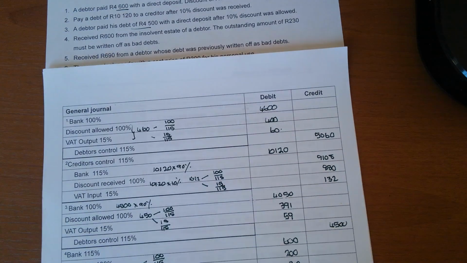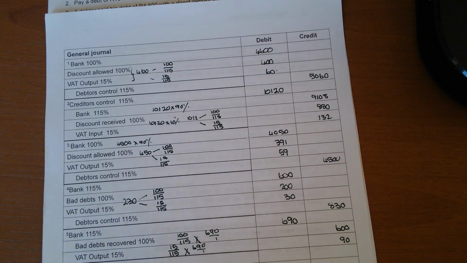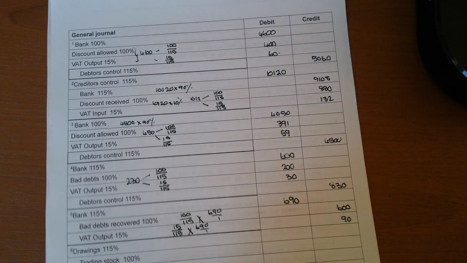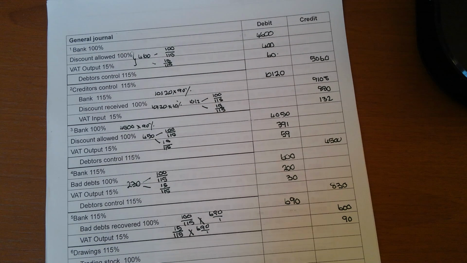So what's very important here is that you must remember that bad debts recovered, bad debts discount, received, discount allowed, include the amount that we calculate, includes VAT. So we have to split those figures every time to see what portion is VAT and what portion of that total amount will be income or expenses to the business.